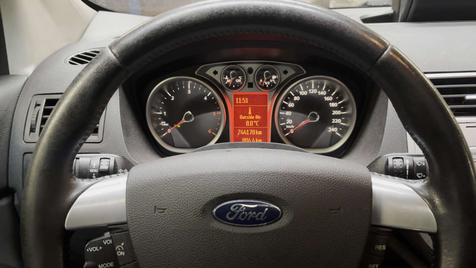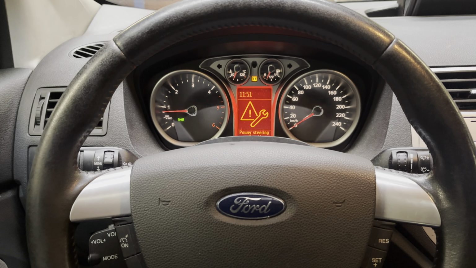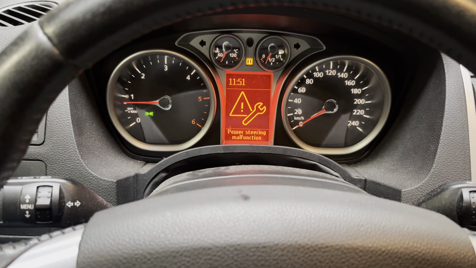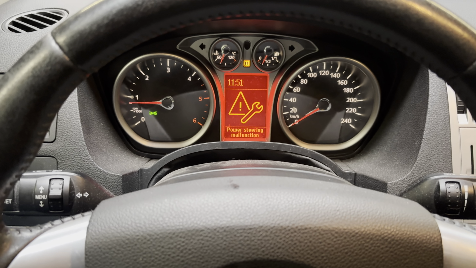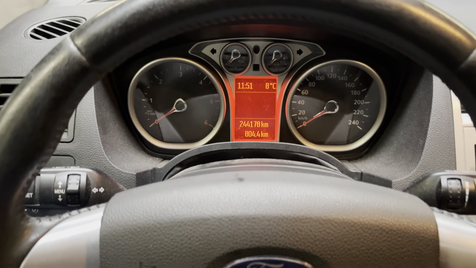Start the car to check. Yes, the oil indicator is now gone. This is another indicator, power steering malfunction, but the service indicator is gone.